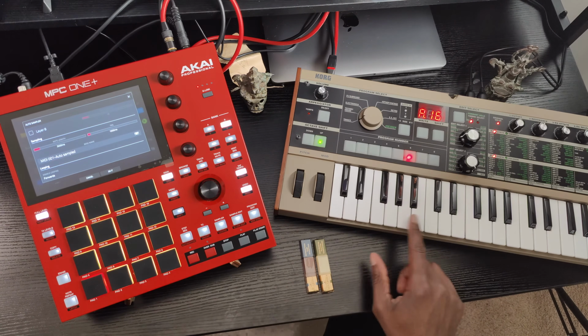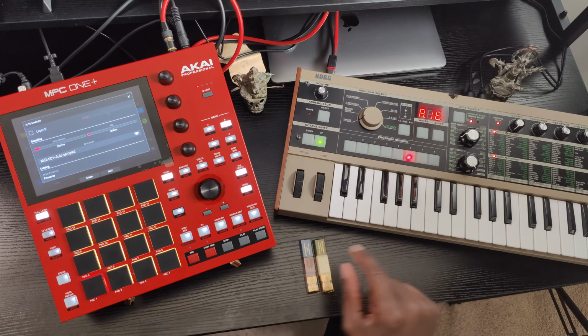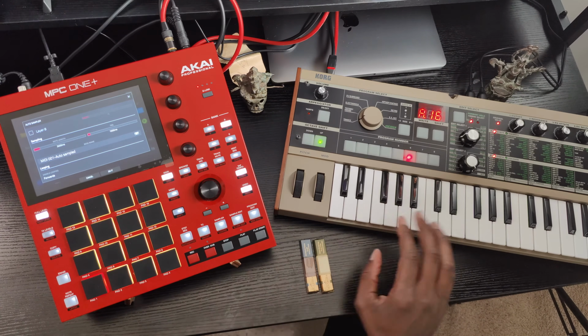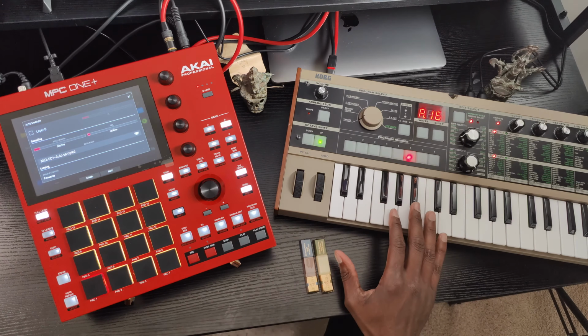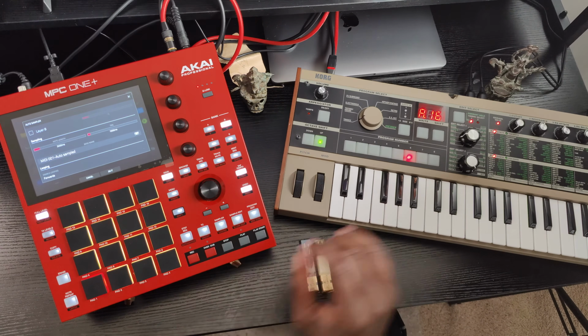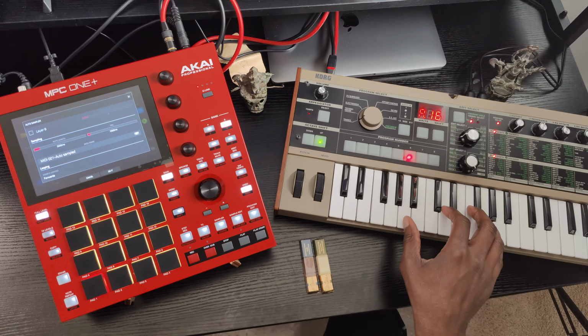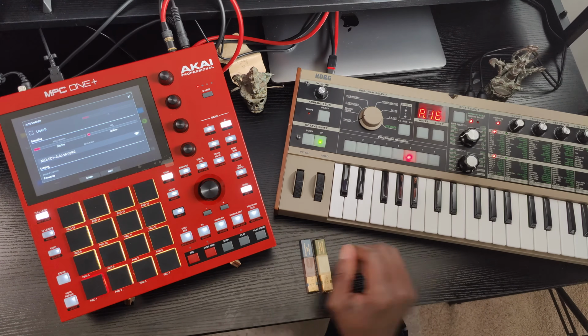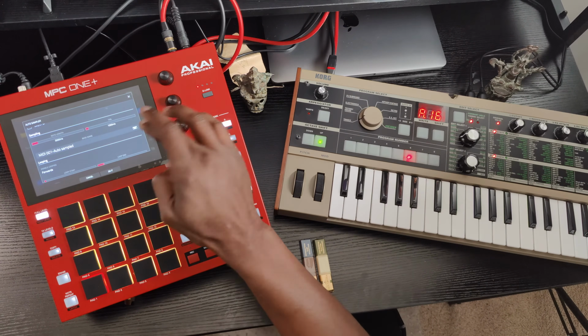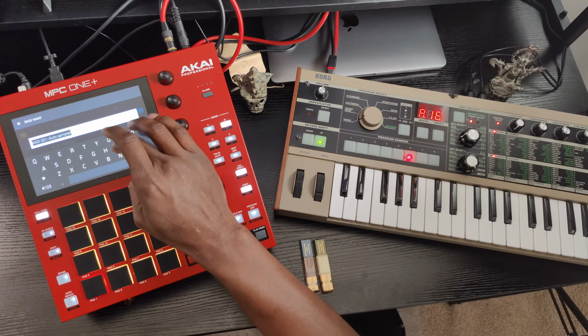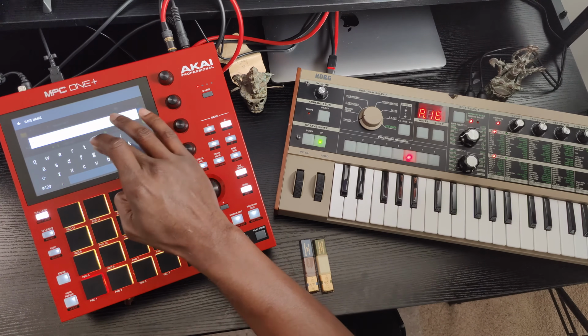The note length is how long the note is going to be held down, and then the tail is how long after it presses down it continues to sample that particular key or that particular note. Right here, you have the option of naming it. So let's just name this key group.